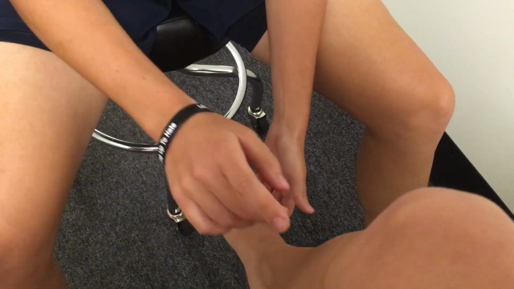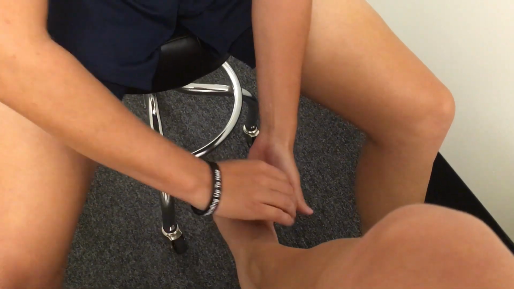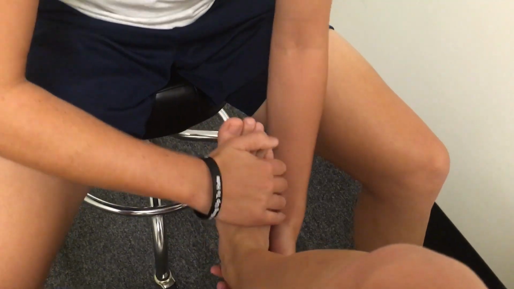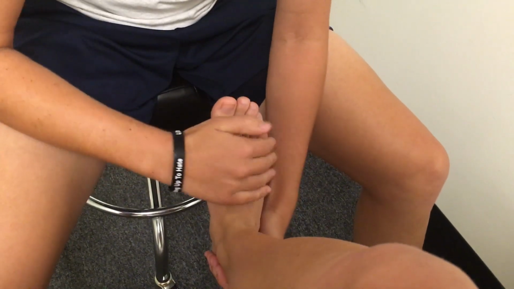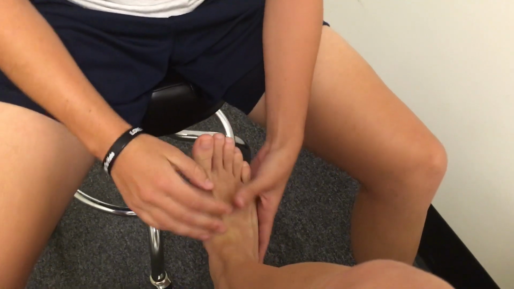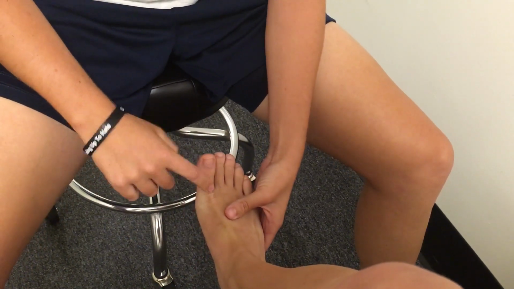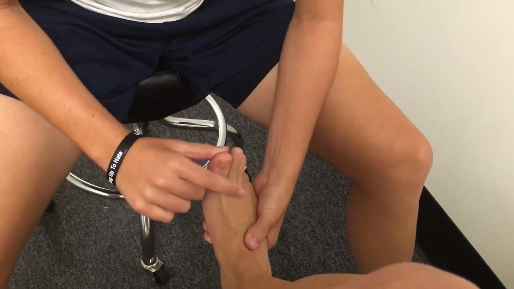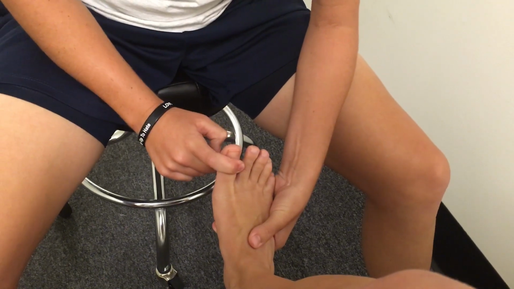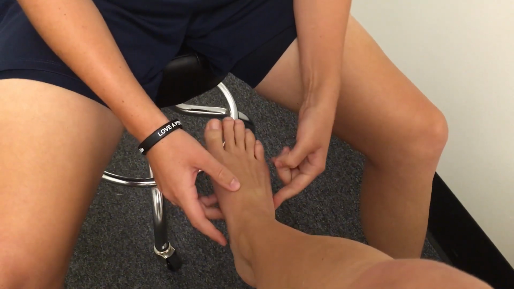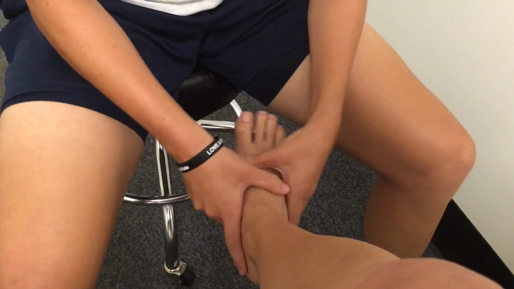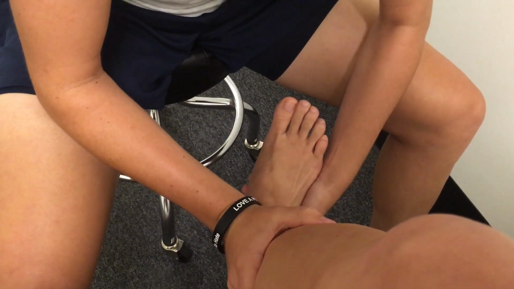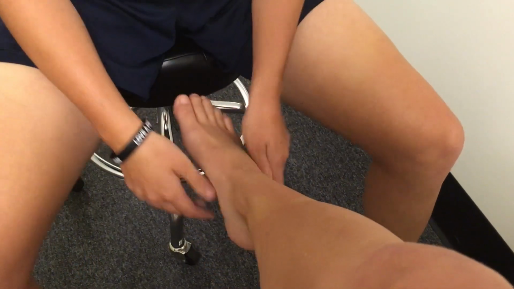For myotomes, to test L4, you would do a brake test, so an isometric muscle test. Bring them into dorsiflexion and tell them to resist you and don't let me move you. For the extensor hallucis longus and L5, you're going to hold their midfoot, bring them up into extension, don't let me move your toe. For S1, you're going to bring them into eversion, and you're going to support their lower leg and say, don't let me push you in, keep them out. Good.